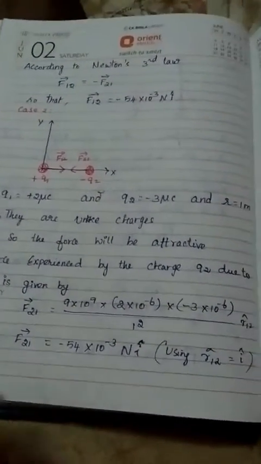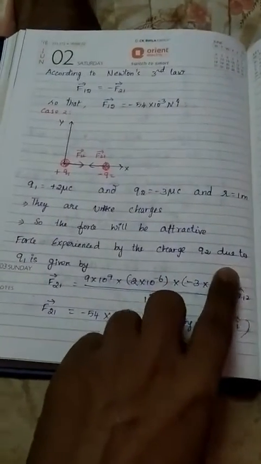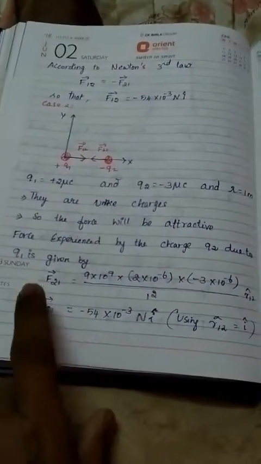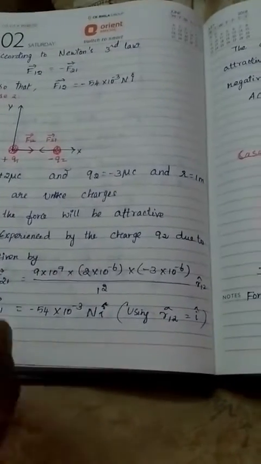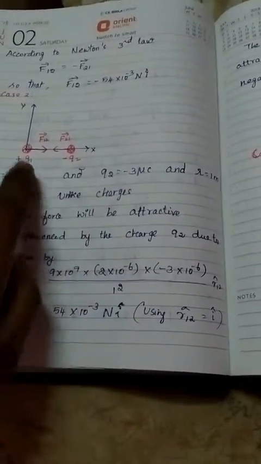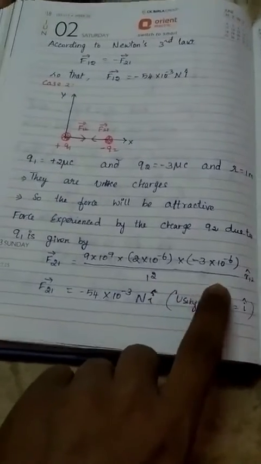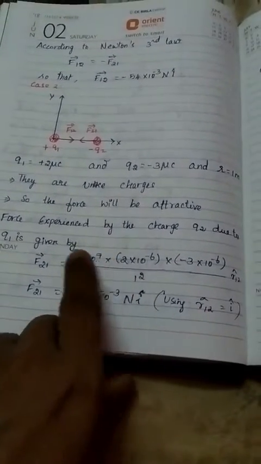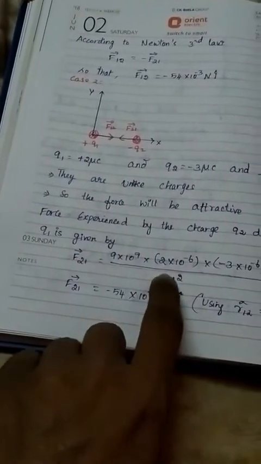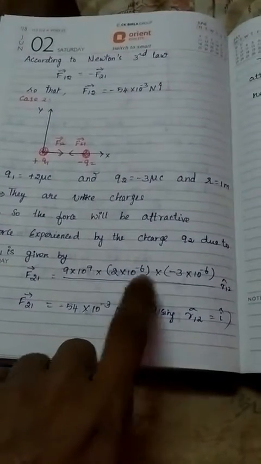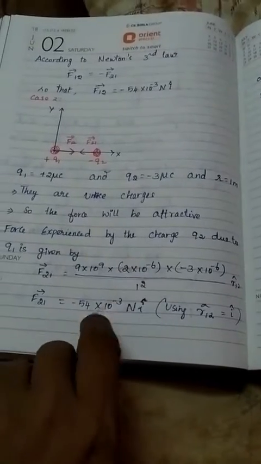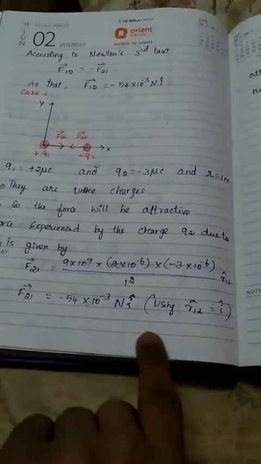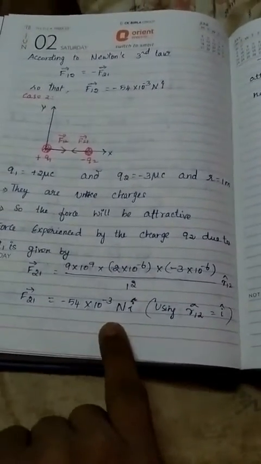The force experienced by Q2 due to Q1: F21 vector is equal to 9 into 10 power 9, that is 1/(4 pi epsilon naught), into 2 into 10 power minus 6, and 3 into minus 3 into 10 power minus 6. So 9 into 2 is 18, into 3 is 54, that means minus 54 into 10 power minus 3 newton into i cap.